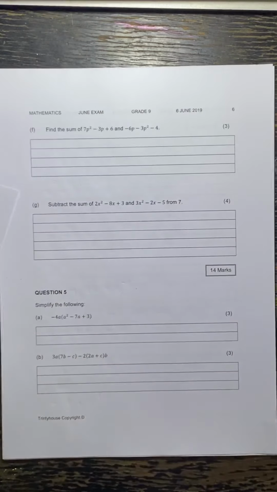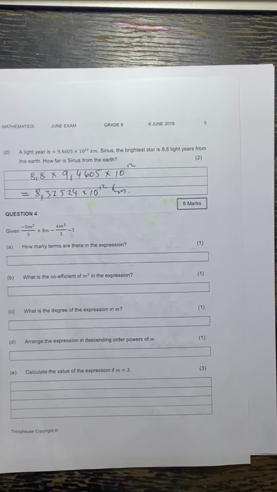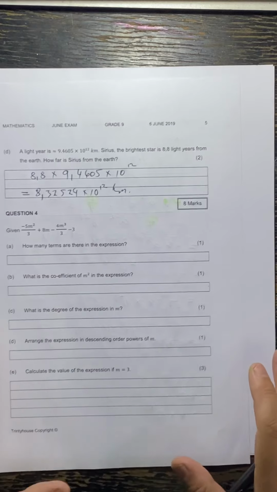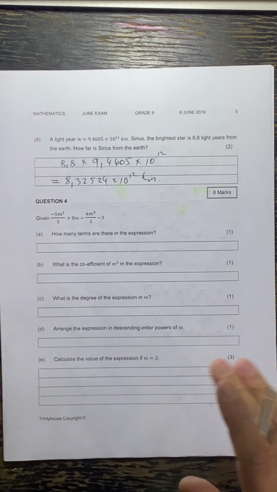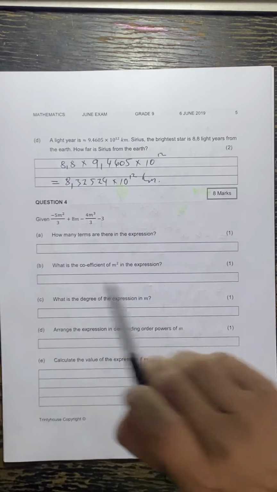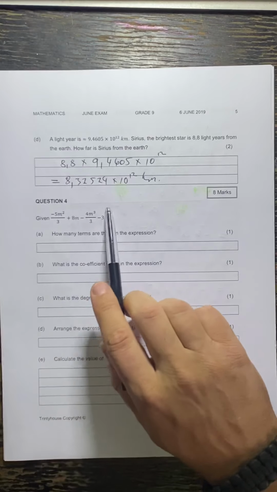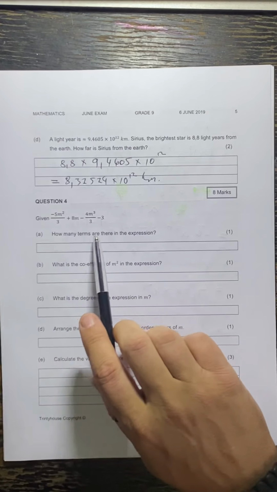Right, so going on to question 4. I just want to see here, guys, I don't want to make the video too long. Okay, let's do question 4. All right, so it says here, given this expression here, how many terms are in the expression?